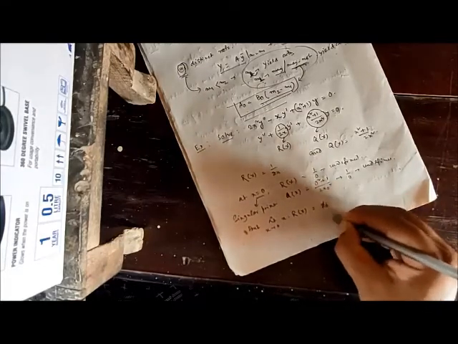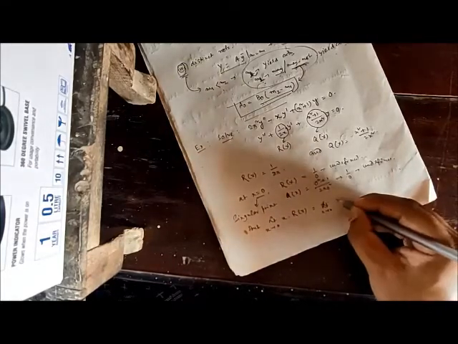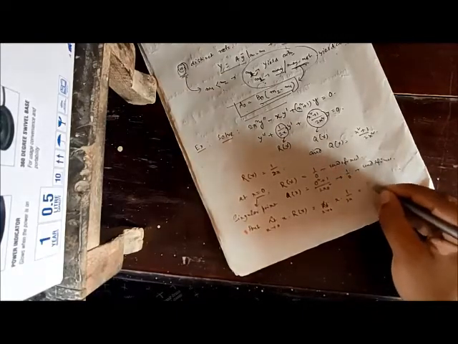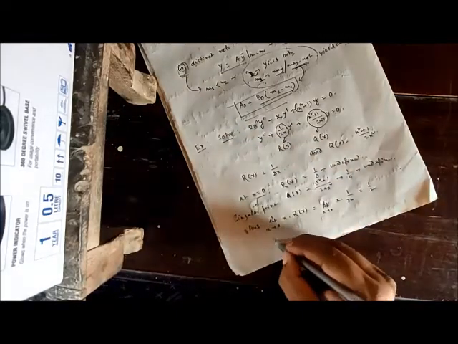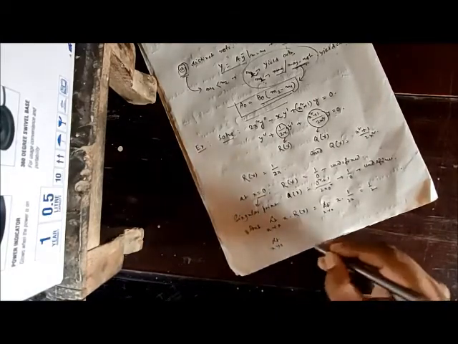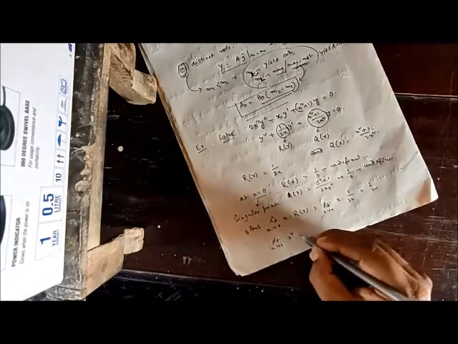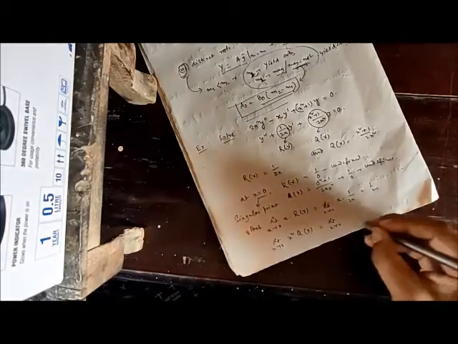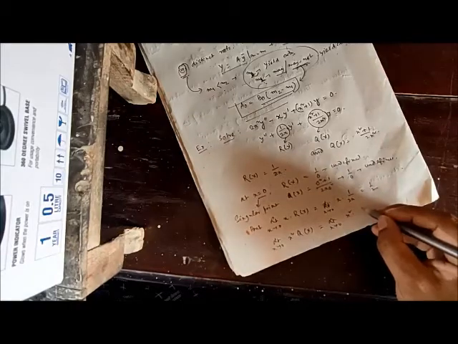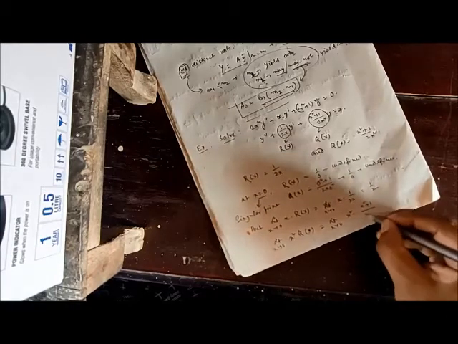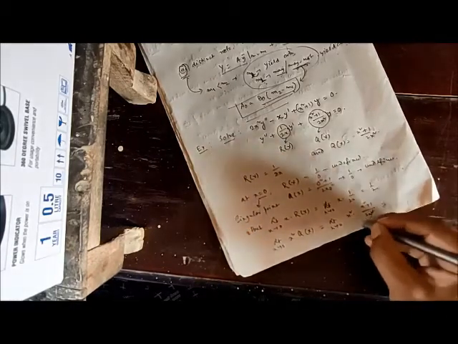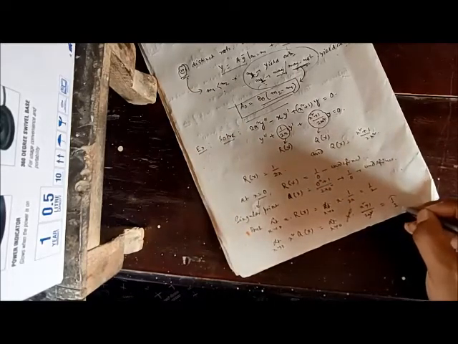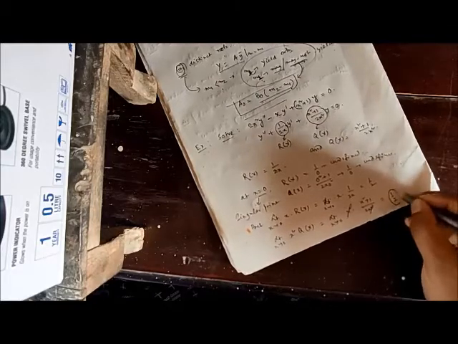So limit x tends to 0, this will be x times 1 upon 2x, so this will be half, and limit x tends to 0, x square Qx, so limit x tends to 0, x square into x square plus 1 by 2x square, so this will be 1 by 2, right?